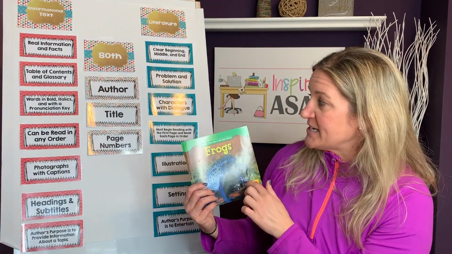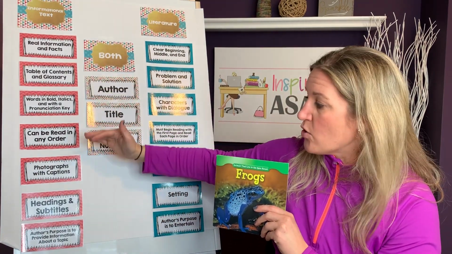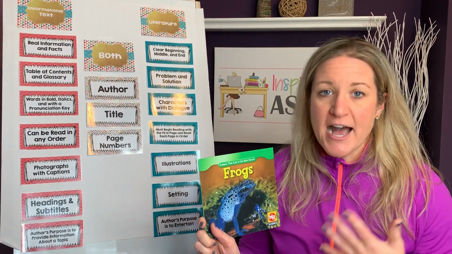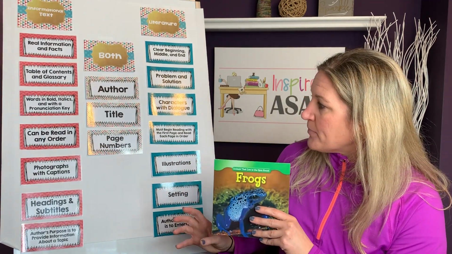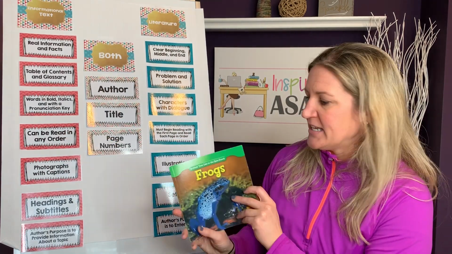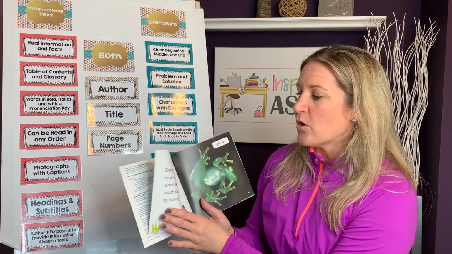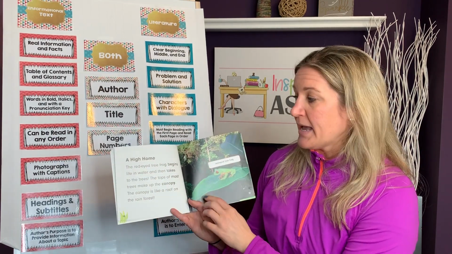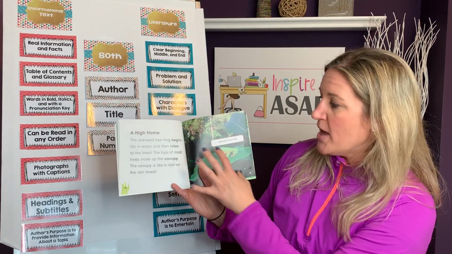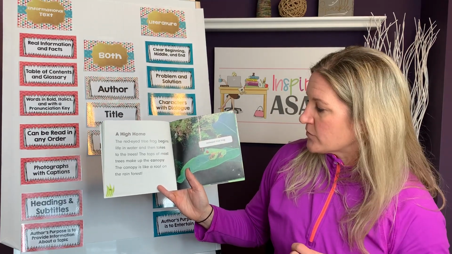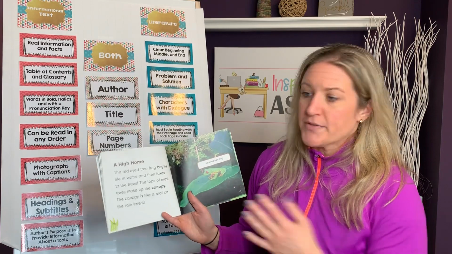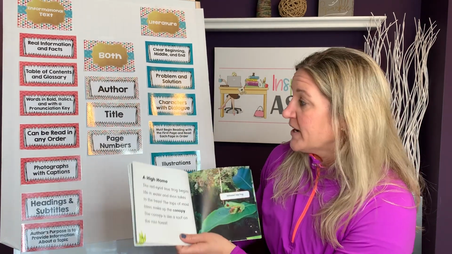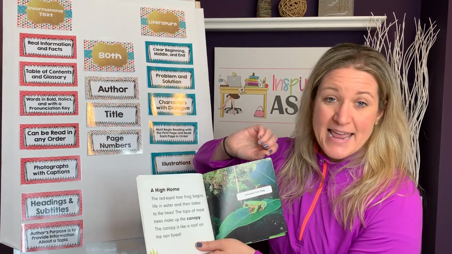I would then proceed to very briefly go over the rest of the examples of how I know a book is nonfiction text. So for example, I can read this book in any order, and I would demonstrate how even if I'm going out of order, that is perfectly okay. I might want to learn about a high home and where they live up in the canopy of the rainforest, more than I want to learn about a different topic that is in this book, and I can read this nonfiction book in any order.